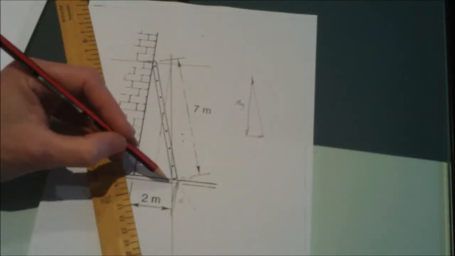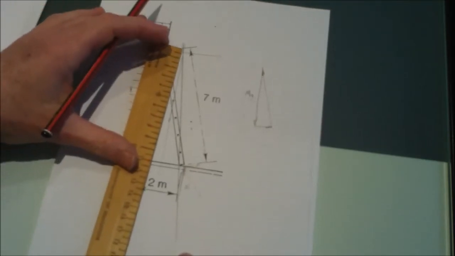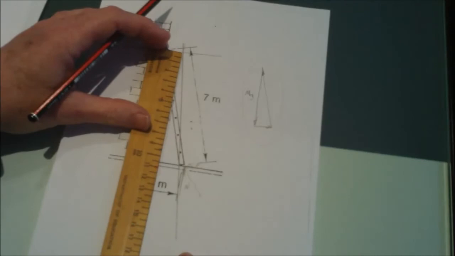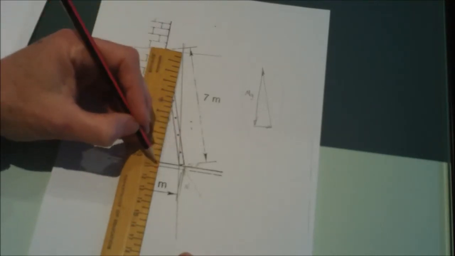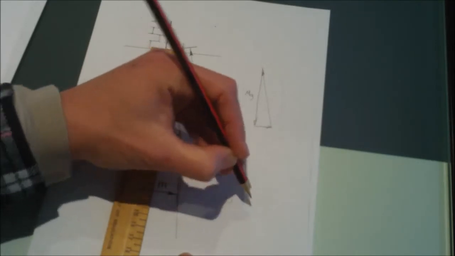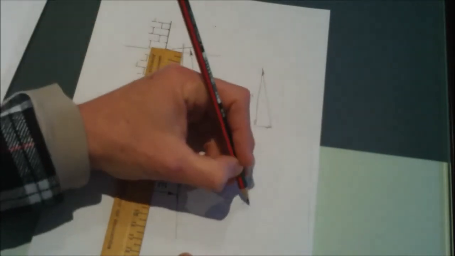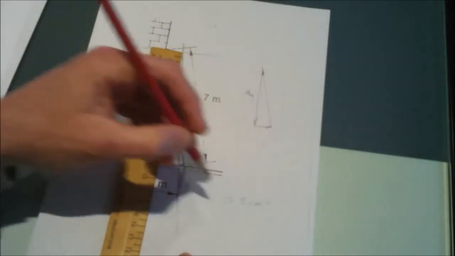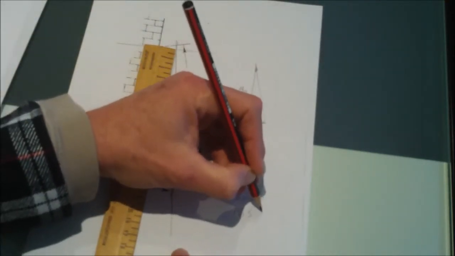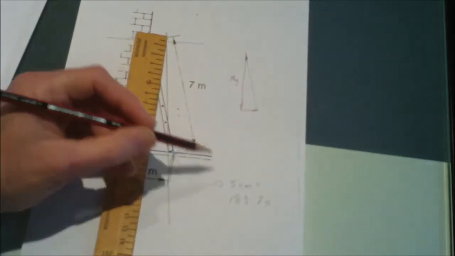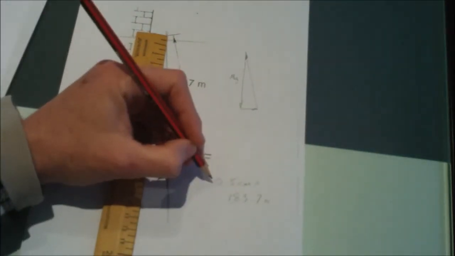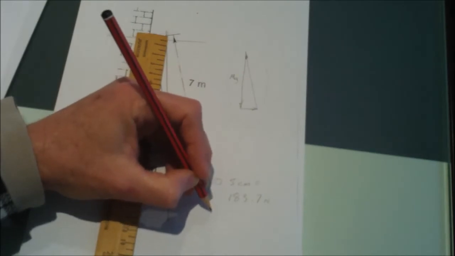So that means that if I was to work out a scale for here, just measure that. Now in this case on the diagram here, straight off the diagram you can see that's about 10.5. So my scale here would be 10.5, in this case centimetres, is equal to my original load, which was 183.7. Alright, so I would divide that through to get what my scale is. So what is 1 centimetre equal to?